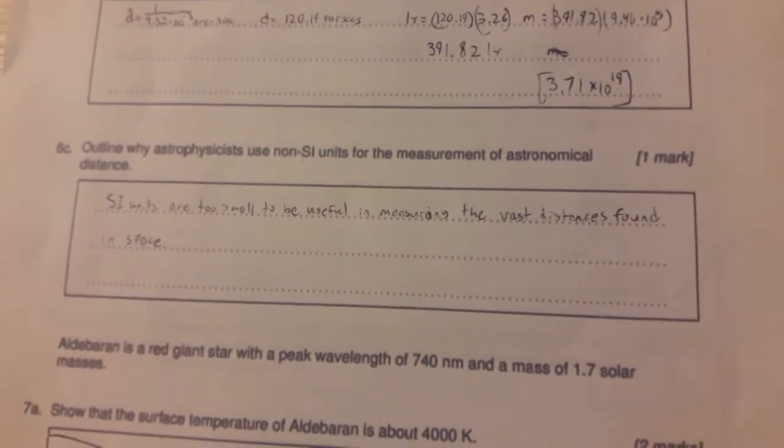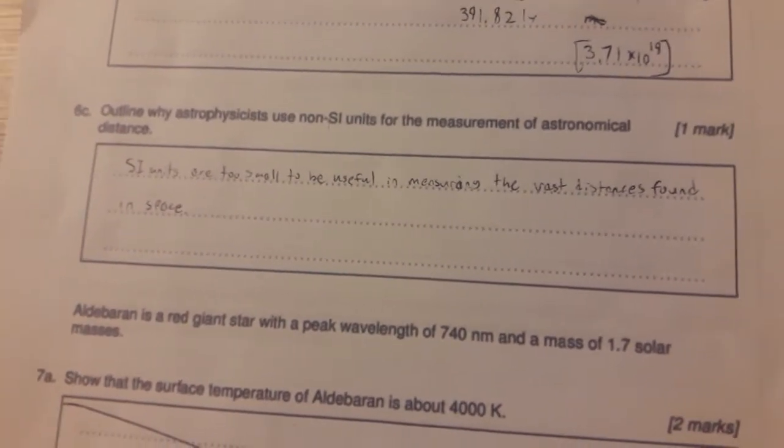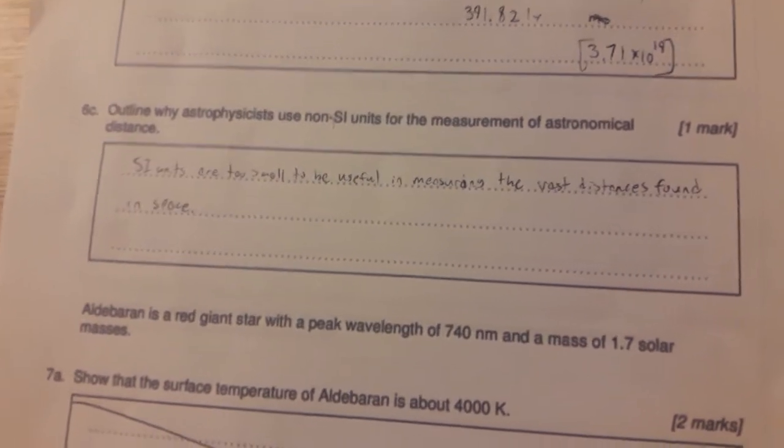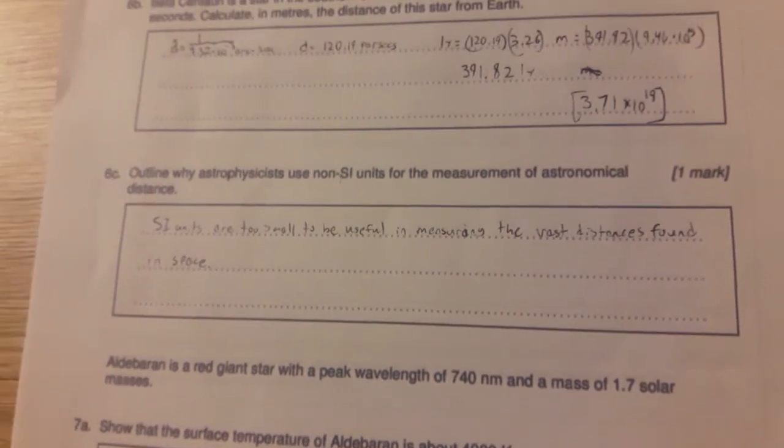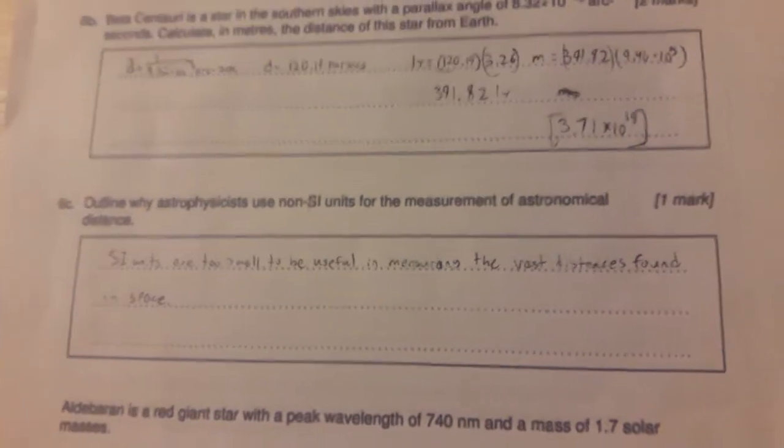So it's imperative that scientists use larger units in order to get a better picture and just make their lives and calculations just a whole lot easier. That's really all it is. And with that, we got 6 done.